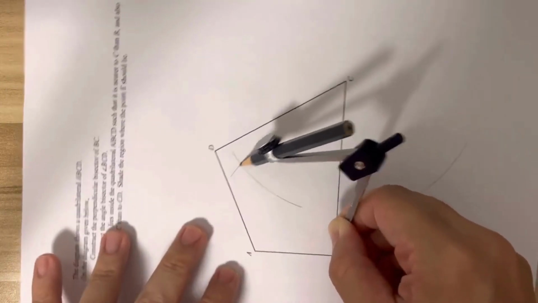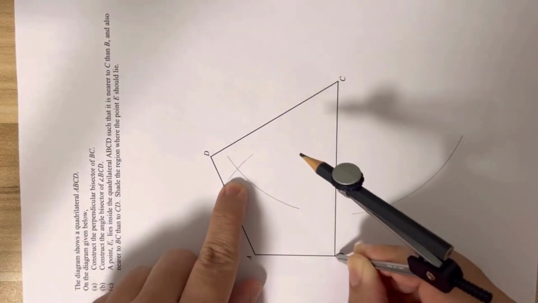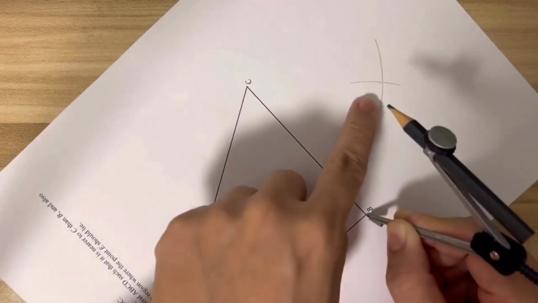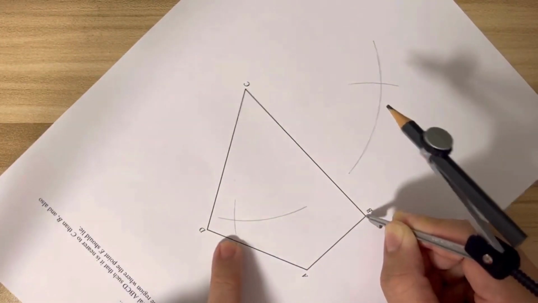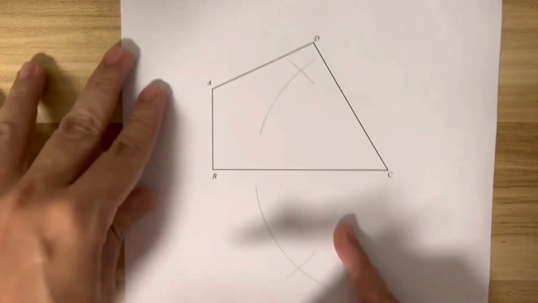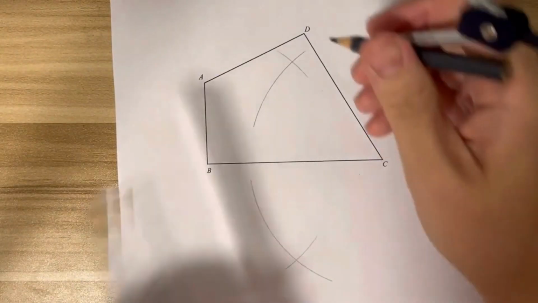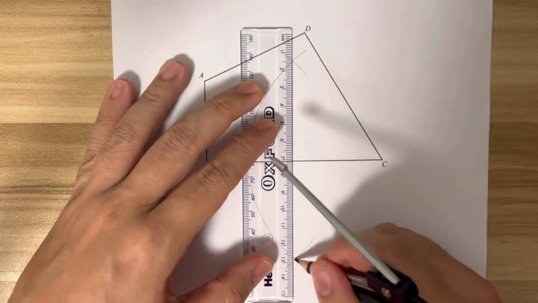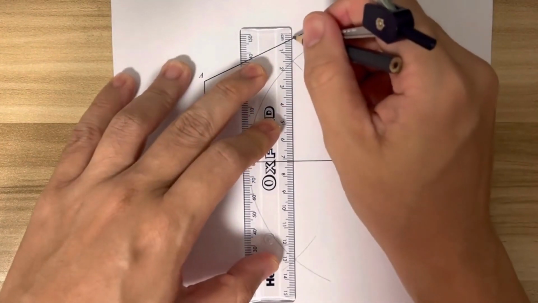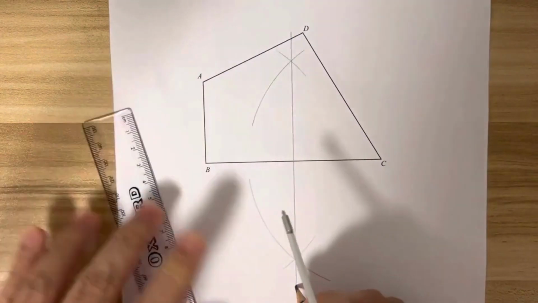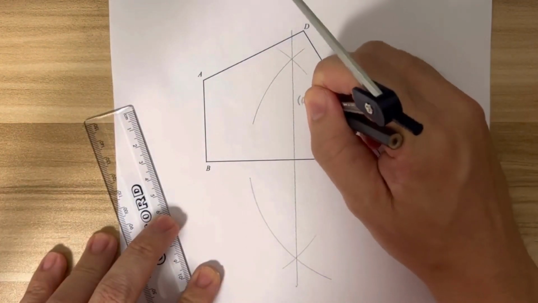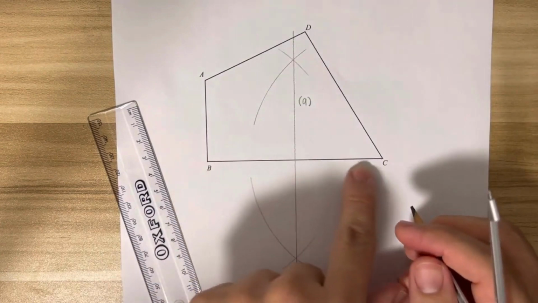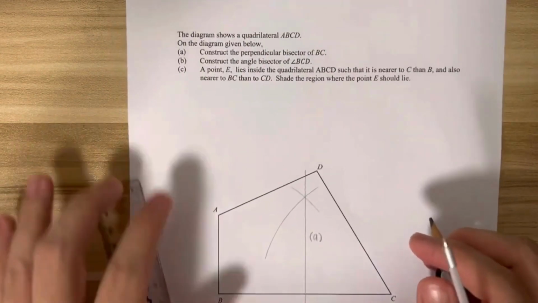And you realize that it should cut the arc. There are two intersections, and from here I could then join the intersection points with a ruler and label part A. This will be the perpendicular bisector of the line BC.